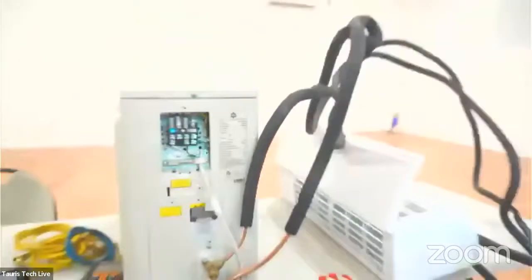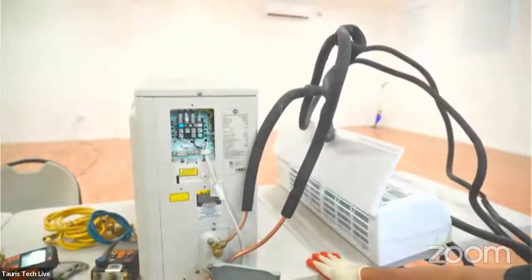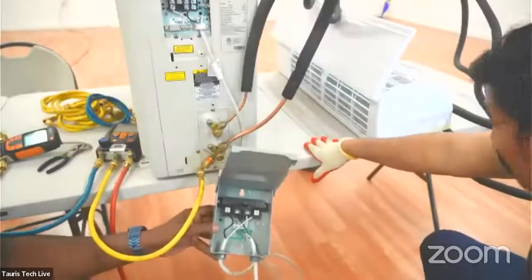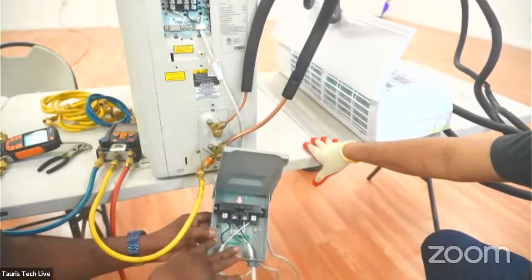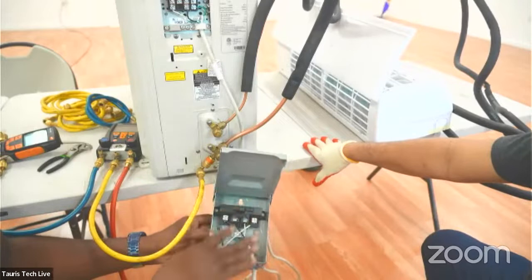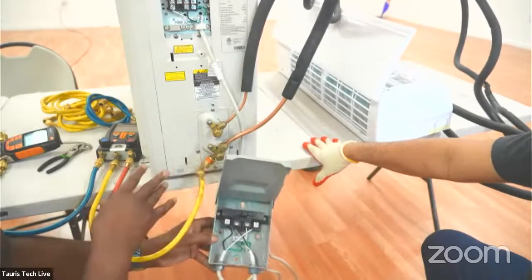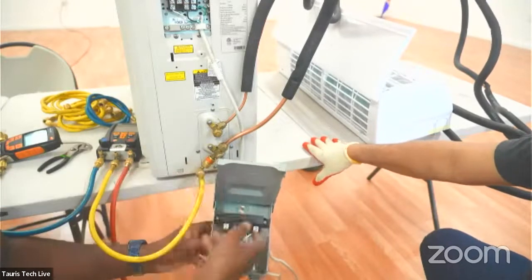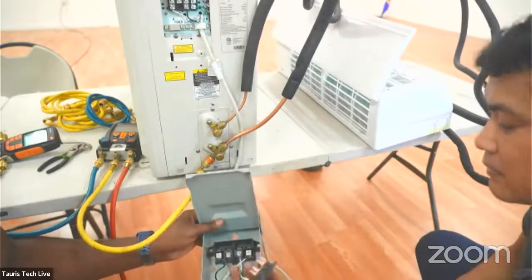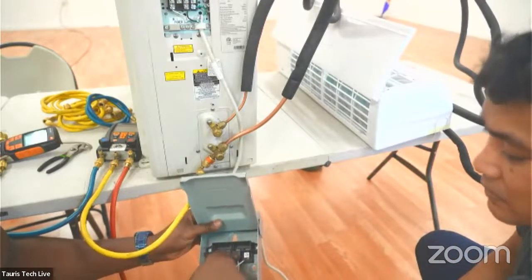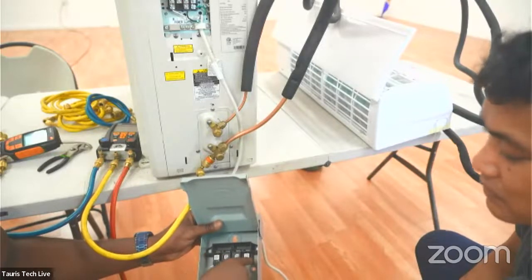So this is not a main breaker. This is a disconnect switch. Okay. Every heat pump needs to have a disconnect switch. Now, the reason for the disconnect switch is that if I need to work on this, I don't want to get electrocuted, so I can pull this out. Okay. And if you look here, it's a bridge.